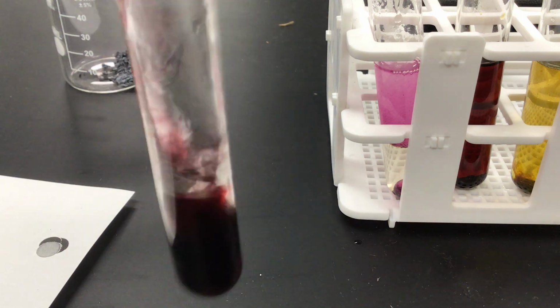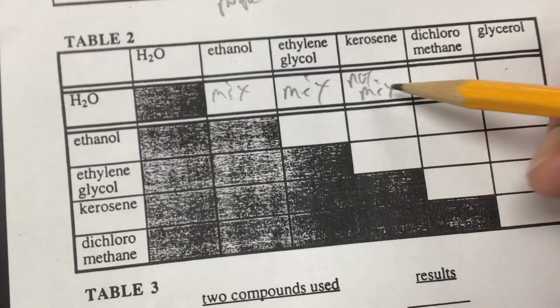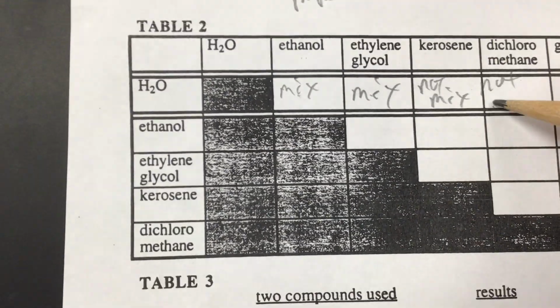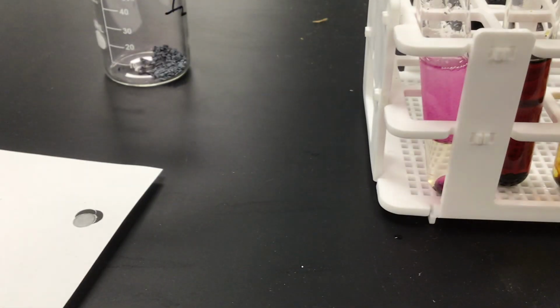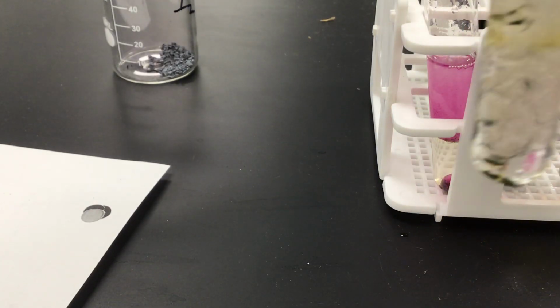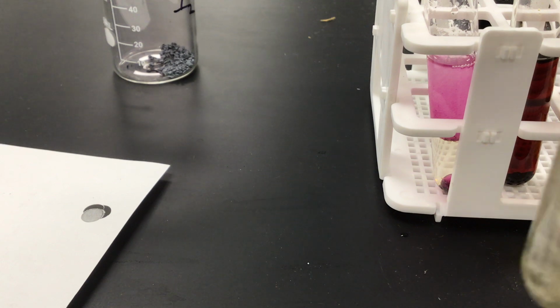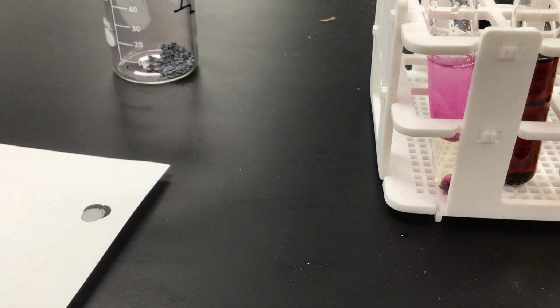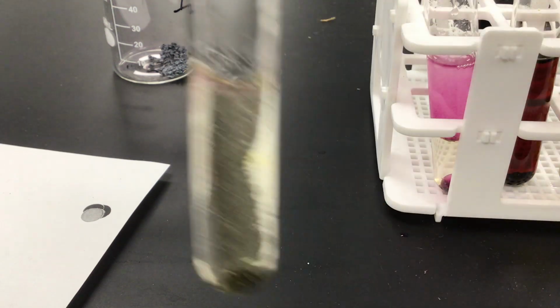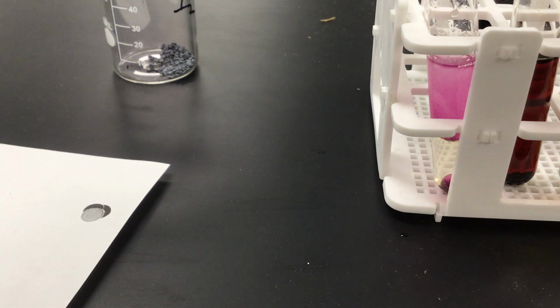This time the dichloromethane is on the bottom. And the last one, glycerol and water. All right, and they did indeed mix.